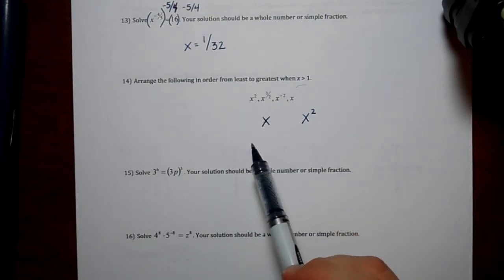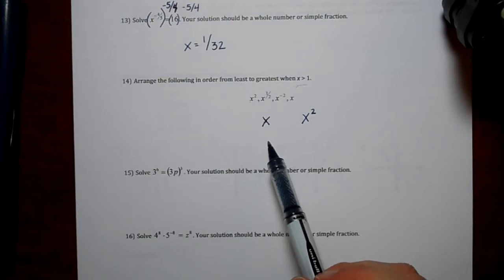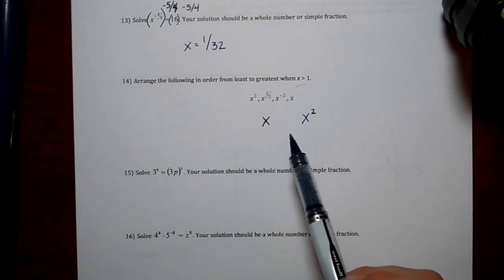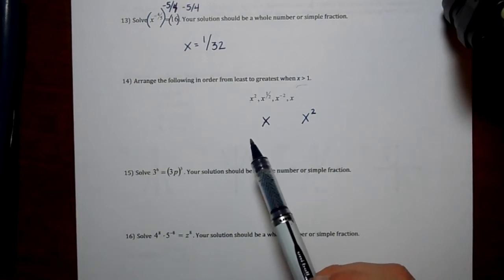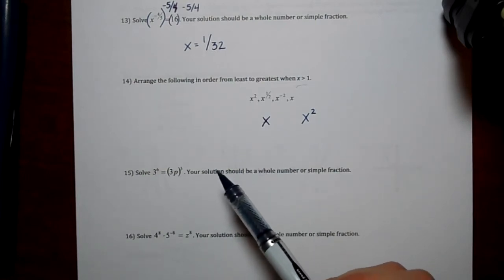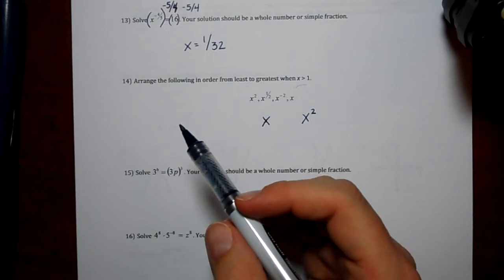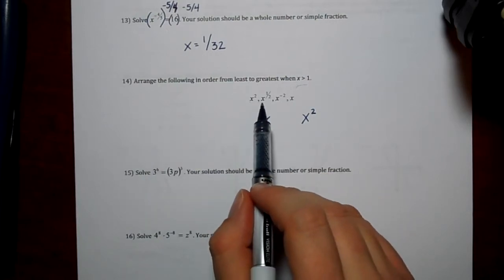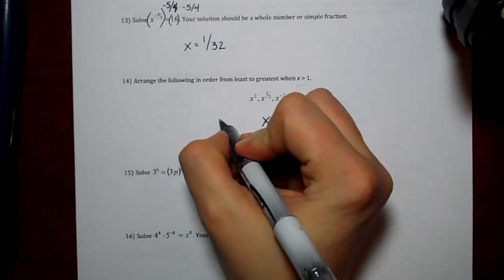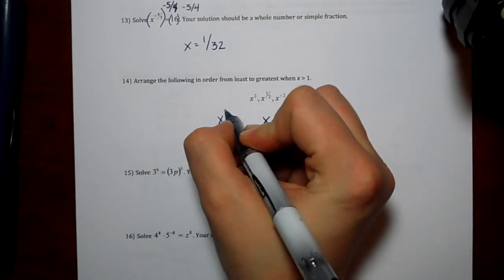All right, let's look at x to the 1/2. X to the 1/2 is like the square root of x. So if x is a number bigger than 1 and you take a square root of it, is that going to be bigger or smaller than x? Well, you should find that that would be smaller. If x was equal to 4, the square root of it would be 2. So I know x to the 1/2 goes over here someplace.